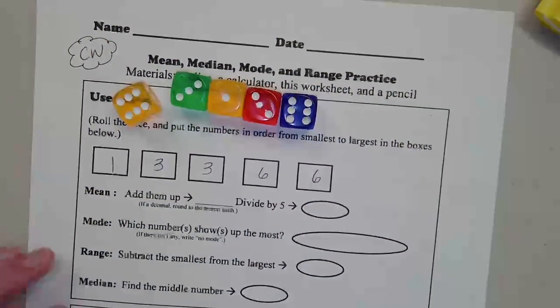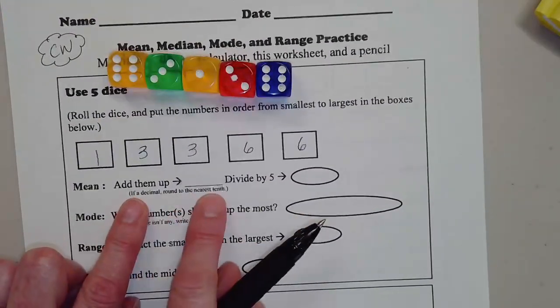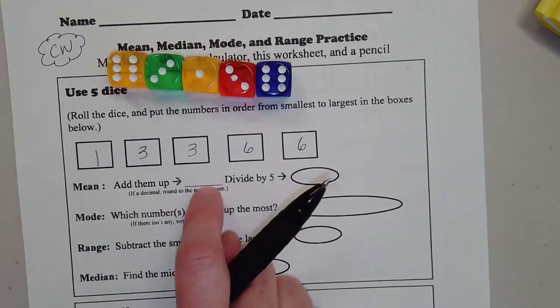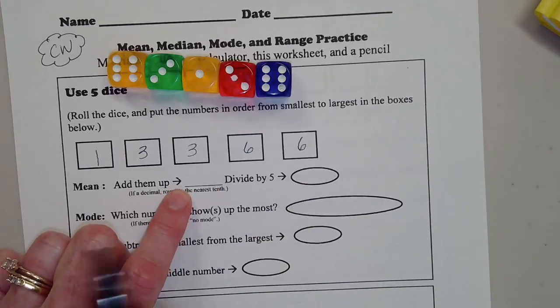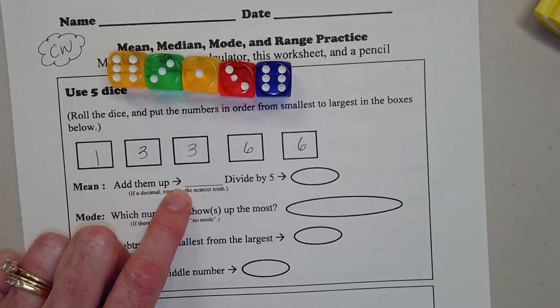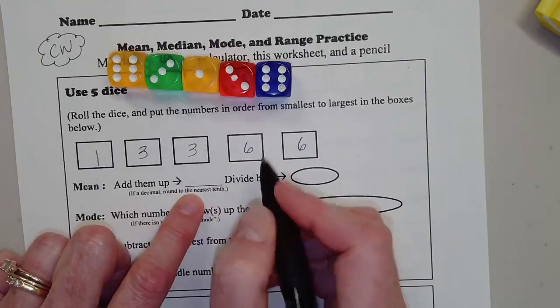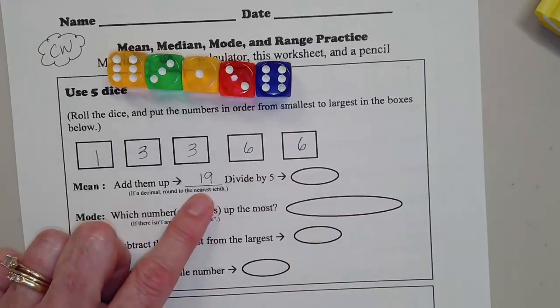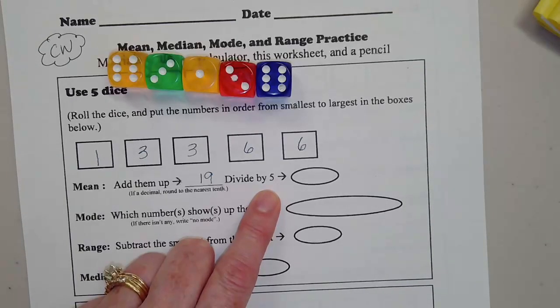So, with Desmos, using these numbers for the mean, I'm going to add them up and get what for a total? Thank you for raising your hand, Ainsley. Okay, do we agree with 19? Now, with 19, why are we dividing by 5? Thank you for raising your hand. Why are we dividing by 5? Ezekiel.